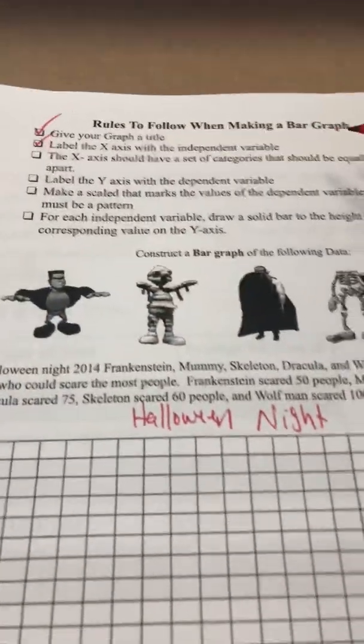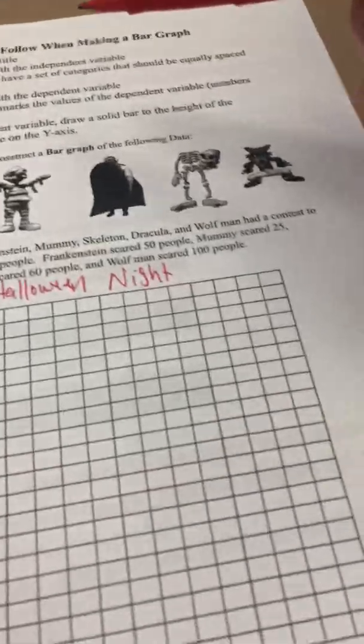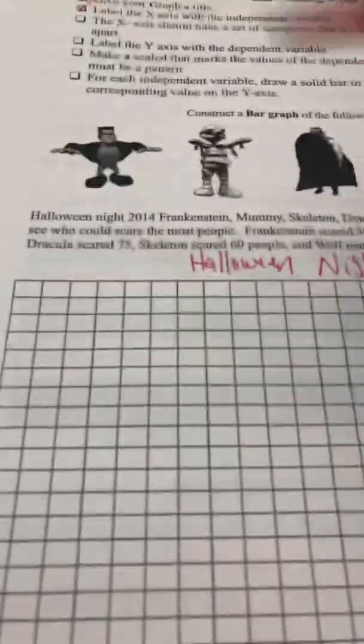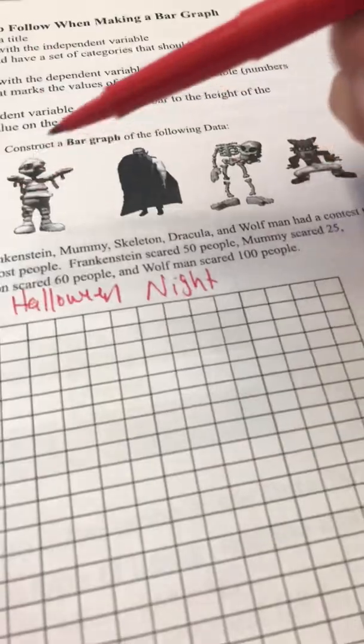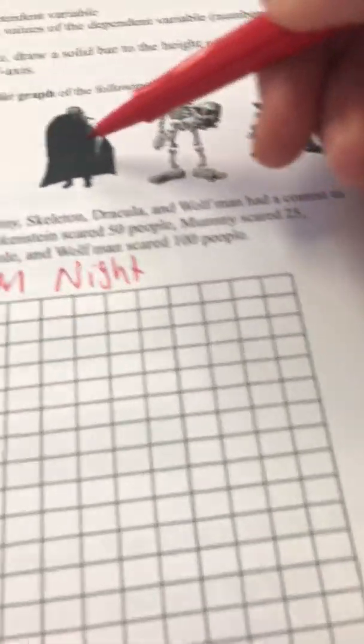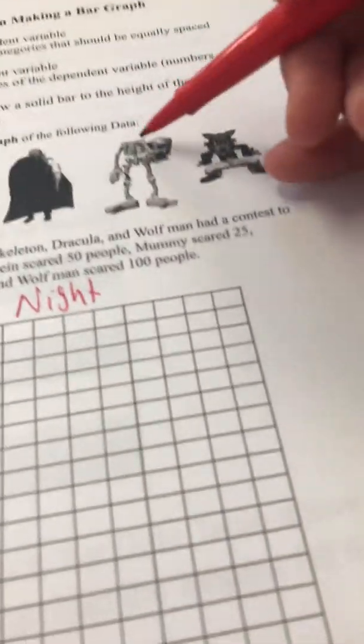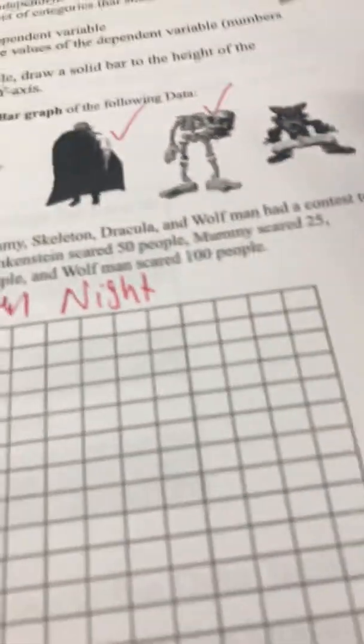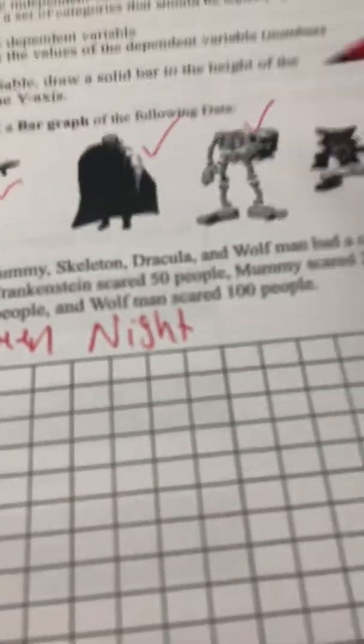Then it says the x-axis should have a set of categories that should be equally spaced apart. So let's see. It looks like I have Frankenstein, mummy, skeleton, Dracula, Wolfman. So I have 1, 2, 3, 4, it looks like 5 different categories. So I'm going to try to space those out, the 5 different categories.